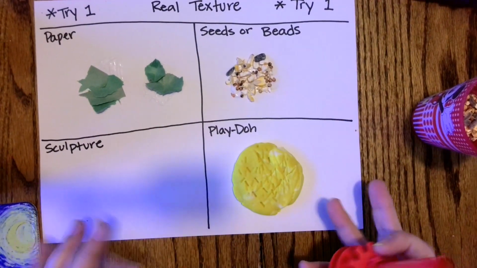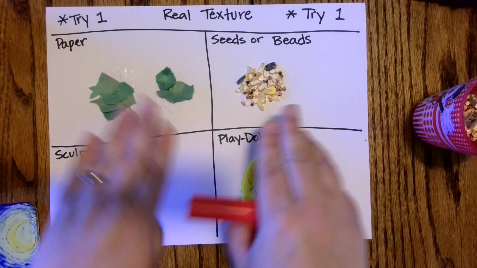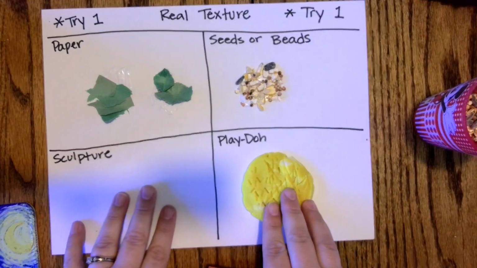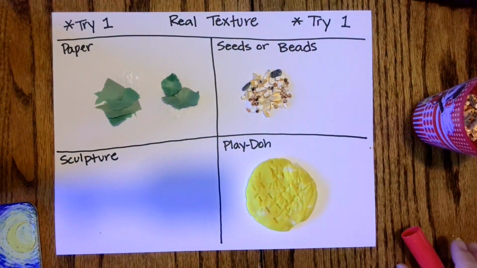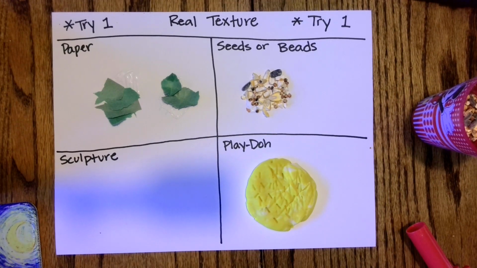You don't even have to do a whole project for this one. You could just experiment with making different textures if you want. This one, I just want you to have fun with it. Be creative. Can't wait to see what you guys come up with.